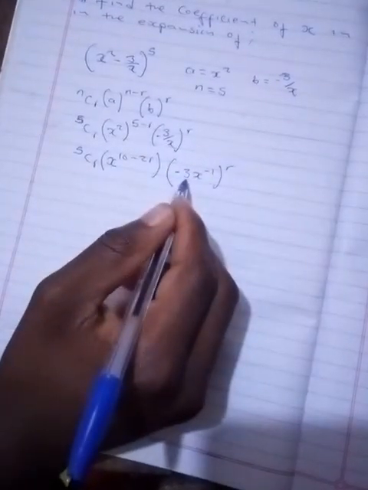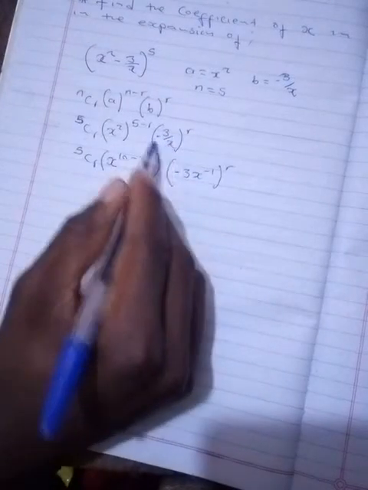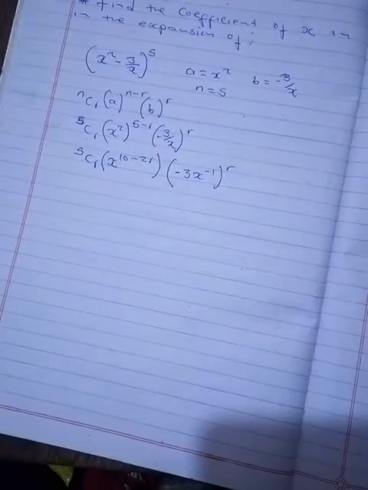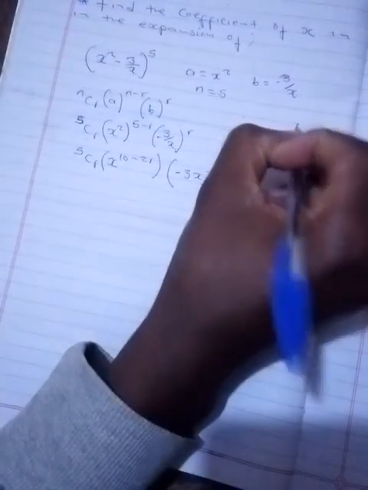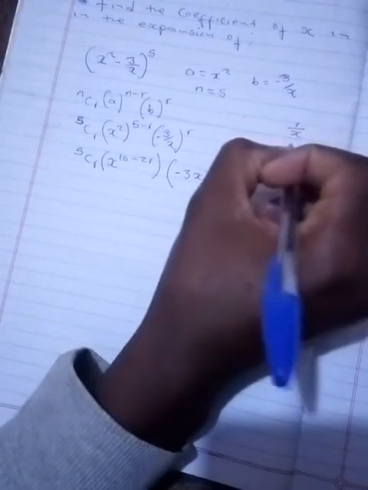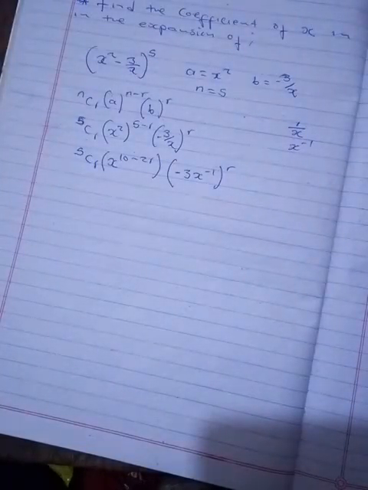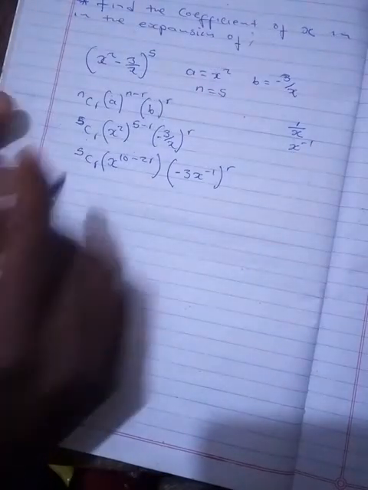We have just changed this one from this form to this form. I think we all know that when we talk of 1 over x, this can also be written as x raised to the power negative 1. These are one and the same things.